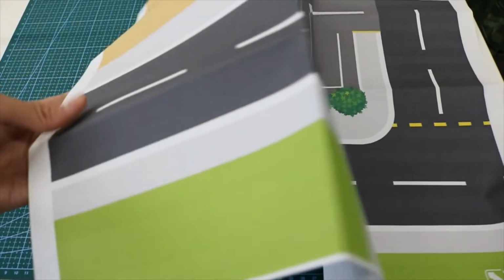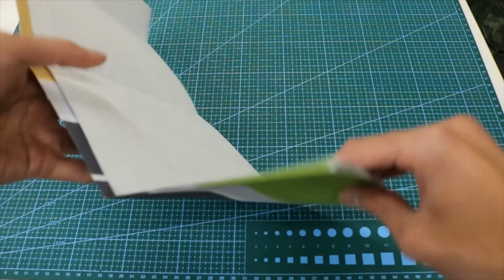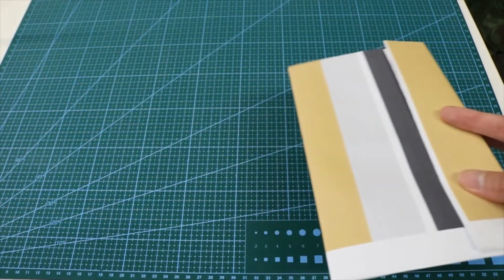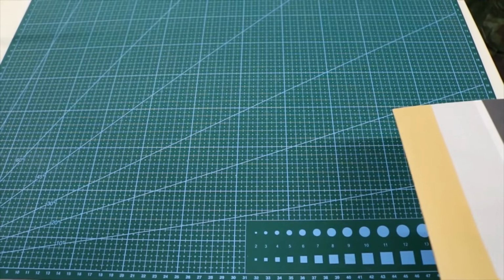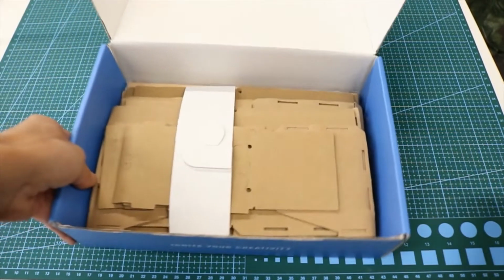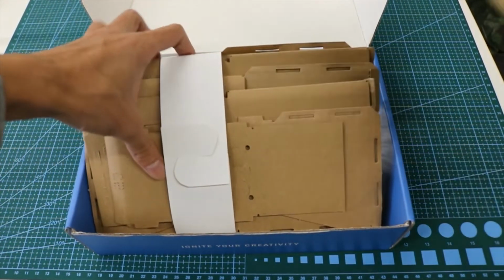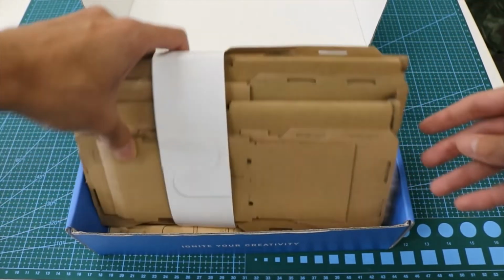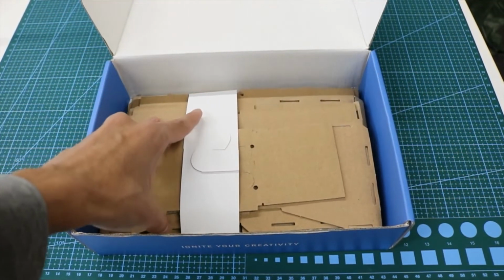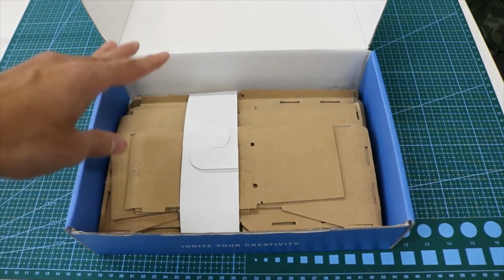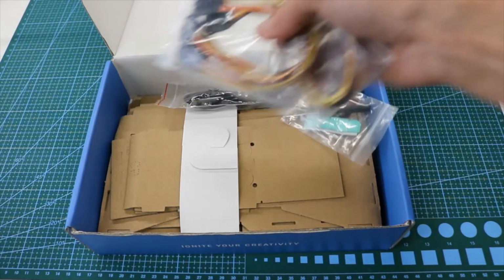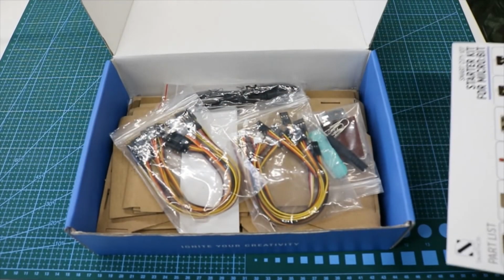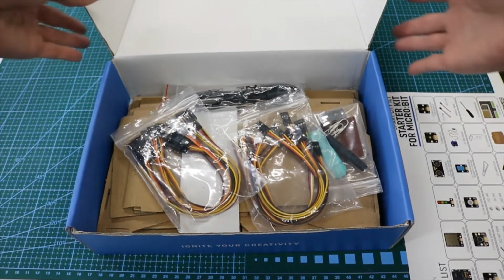I am happy to introduce this to you, because our R&D team thought about how to teach smart city very efficiently and easily to the students, so we made a city map with all the different great models. We think they are useful in a smart city, and then with different wires and different electronics, that is the smart city kit set.